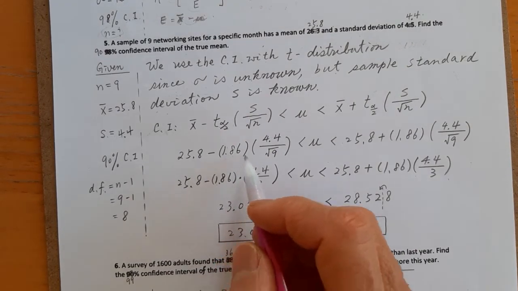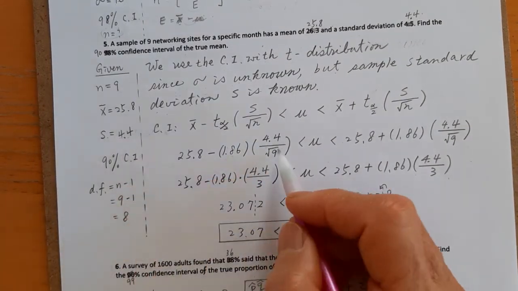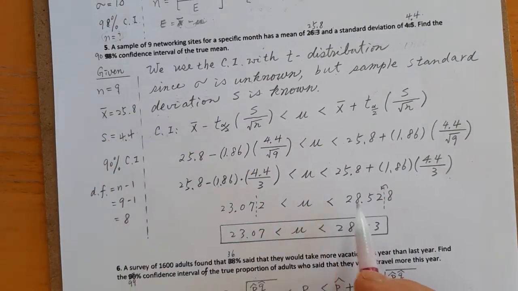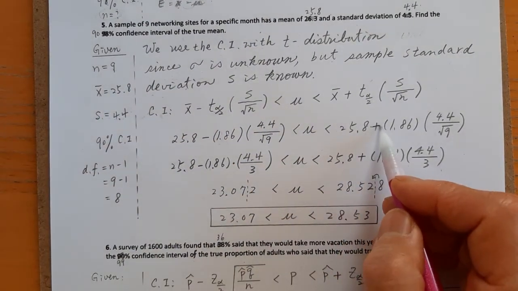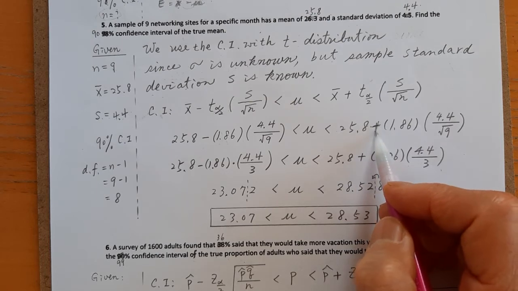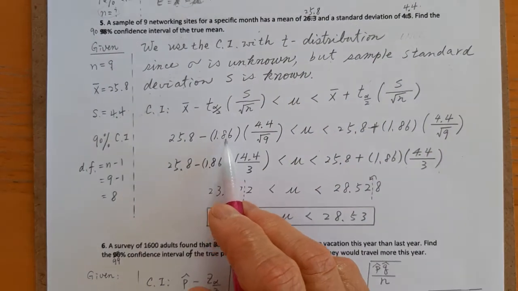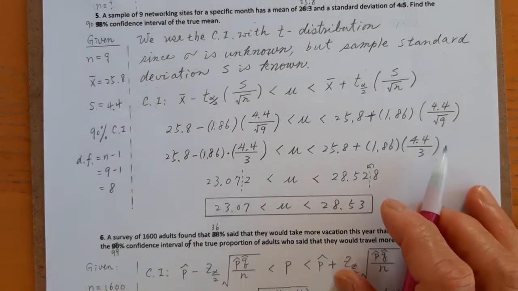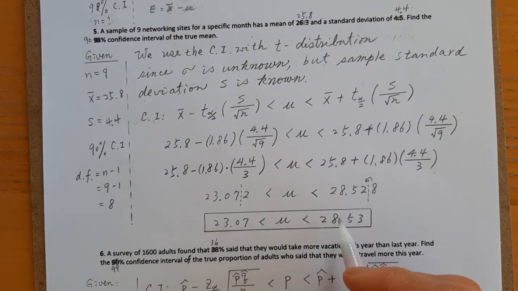Then S is 4.4, over the square root of n. N is 9. The other side changes to plus. Then you use a calculator to figure this out, and you get the confidence interval.